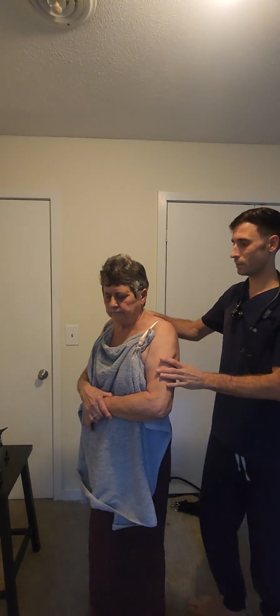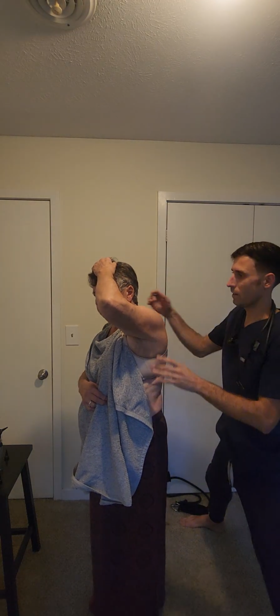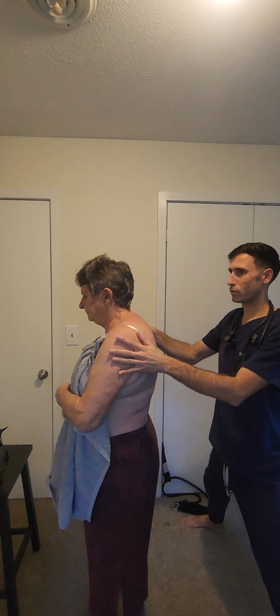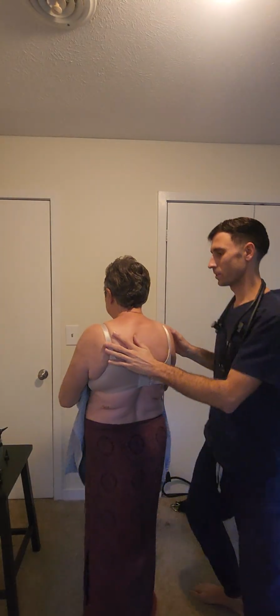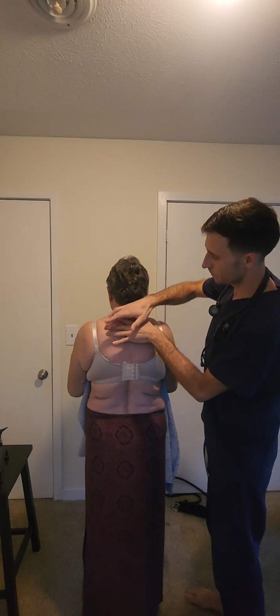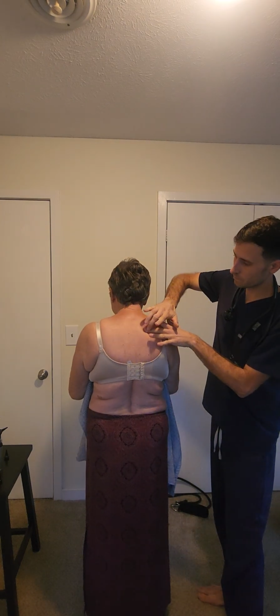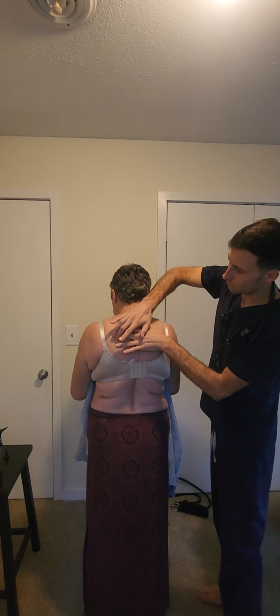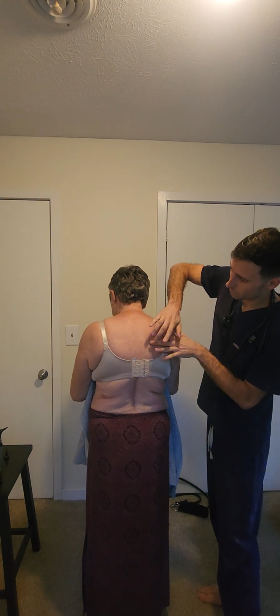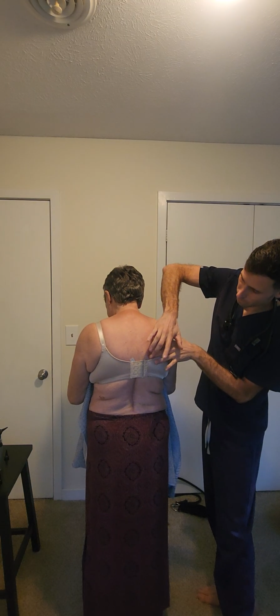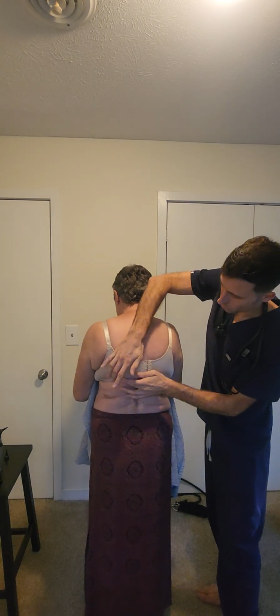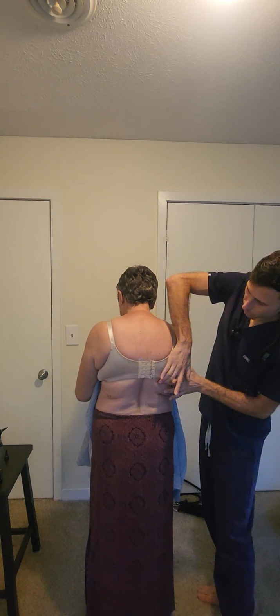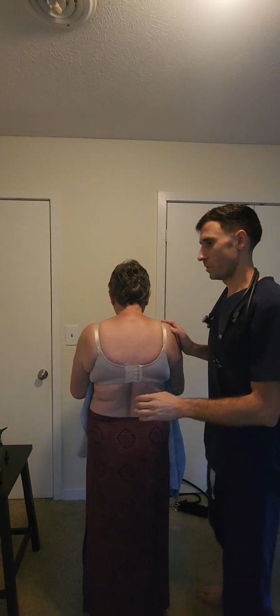We'll turn to the side. And let's turn again for posterior. We'll do one more at the bottom. And let's do the right lateral.